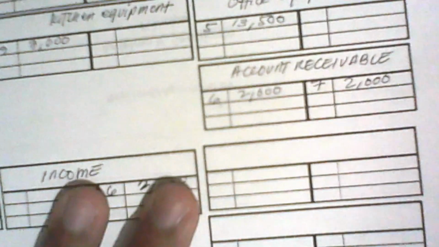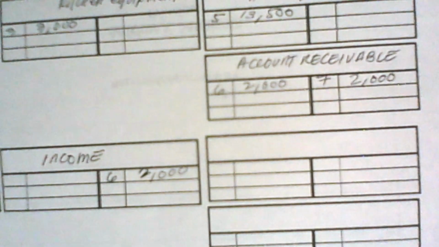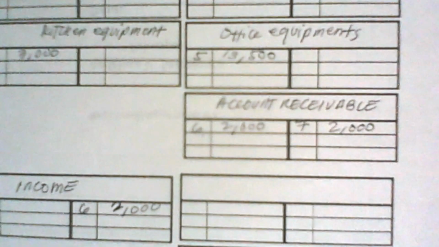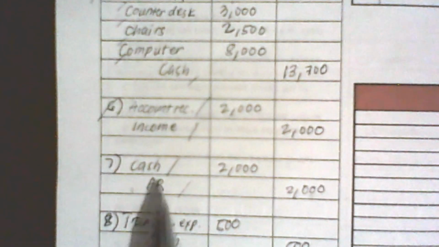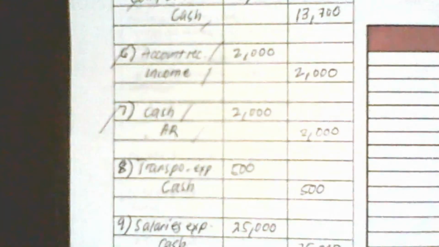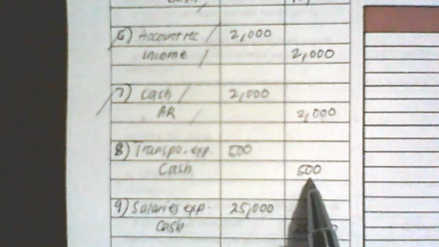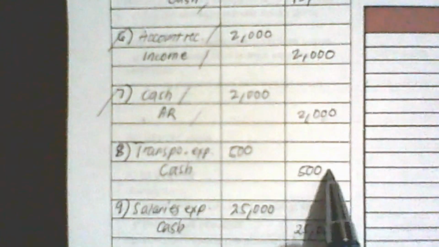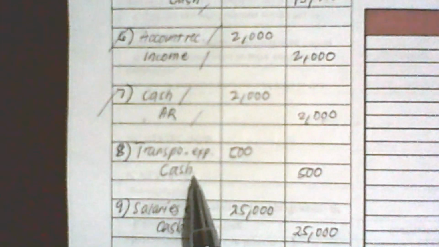So you see that April 6, April 7, 2,000 credit. So cash done, account receivable credit done. Now we are done with number 7, number 8. Transportation expense 500 pesos and cash 500 pesos. Debit and credit. Okay, transportation expense debit and cash credit.